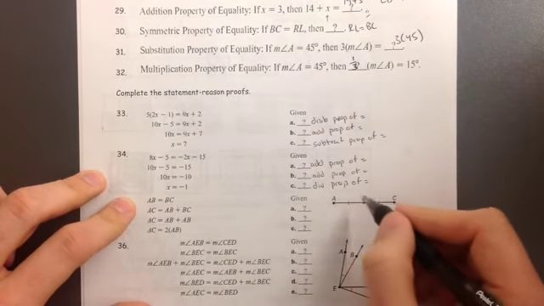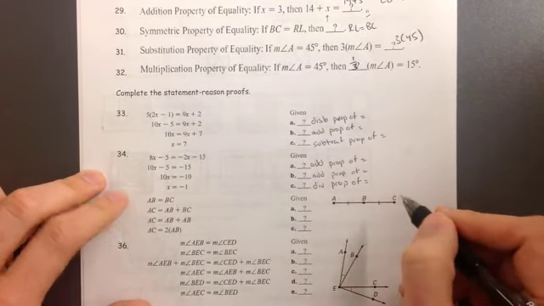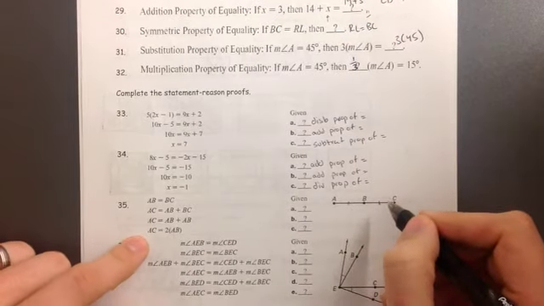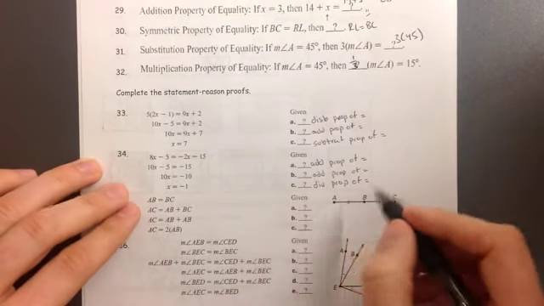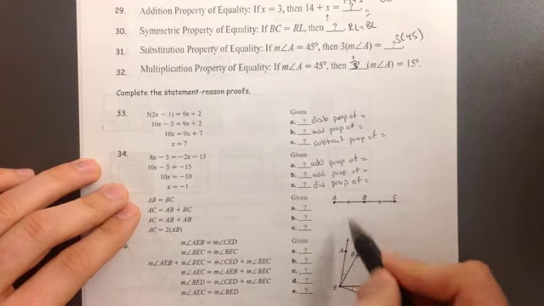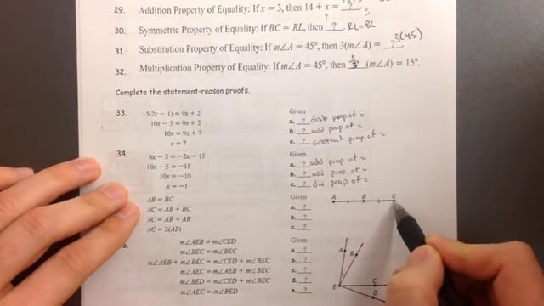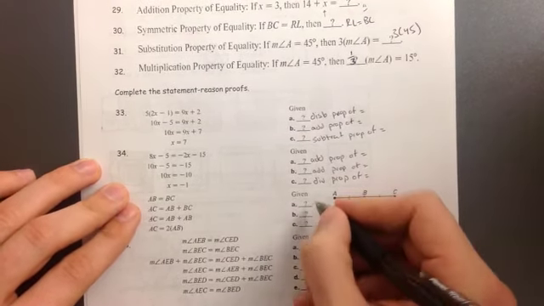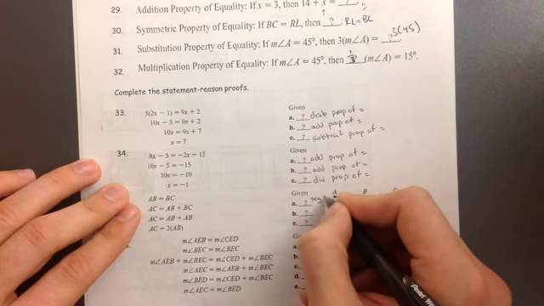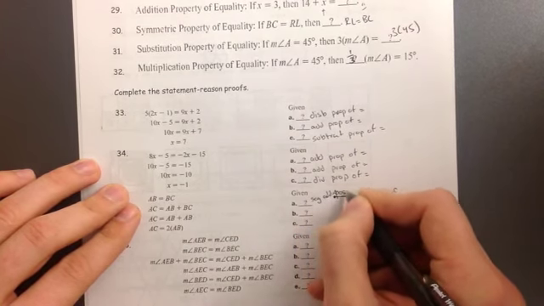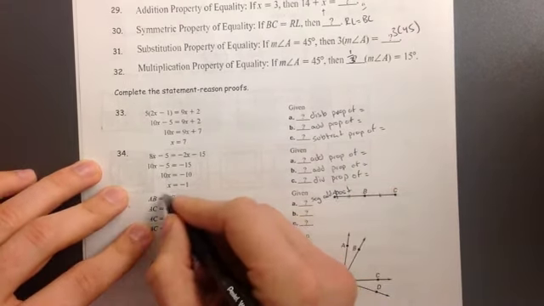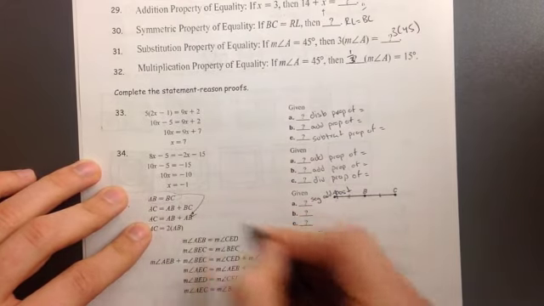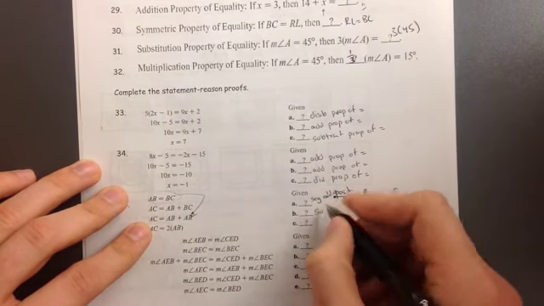Right here, they're going to tell us that AB and BC are the same, and they want us to prove that AC is twice AB. We're going to break this down into its pieces, so AB plus BC is equal to AC. That's the segment addition postulate. Then I am substituting, AB and BC are the same, so I'm substituting in AB for BC.